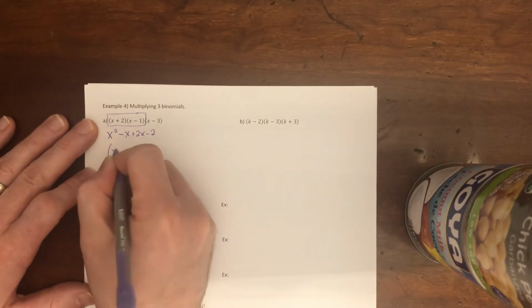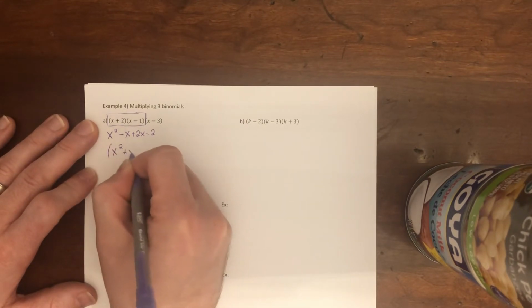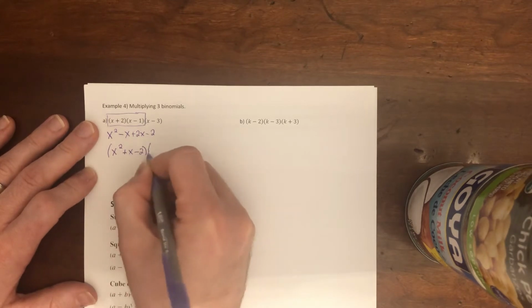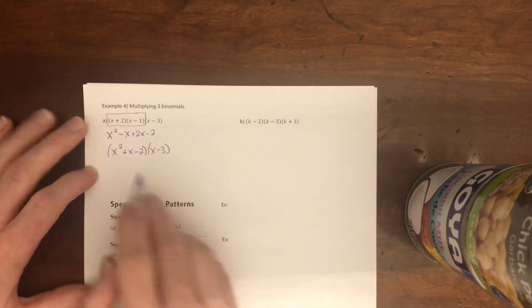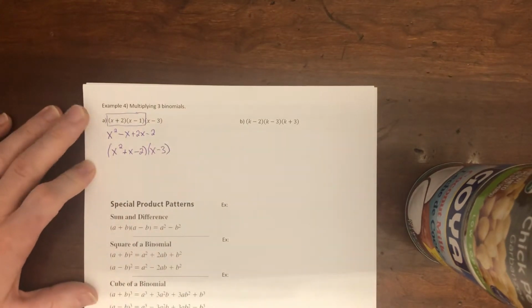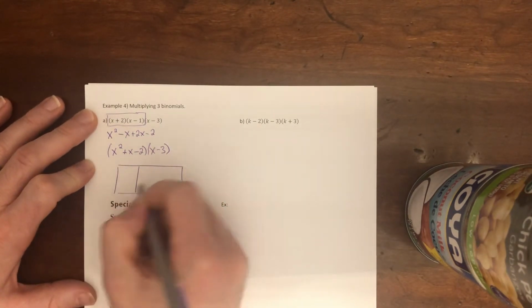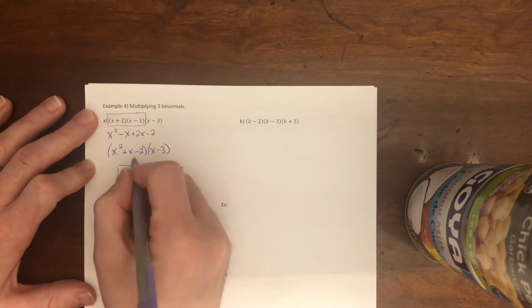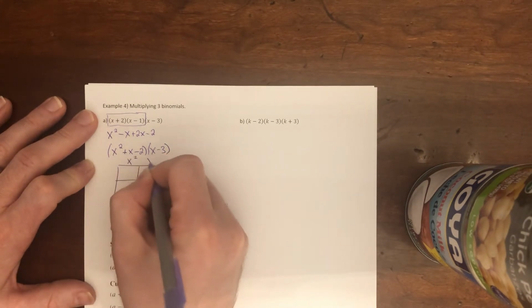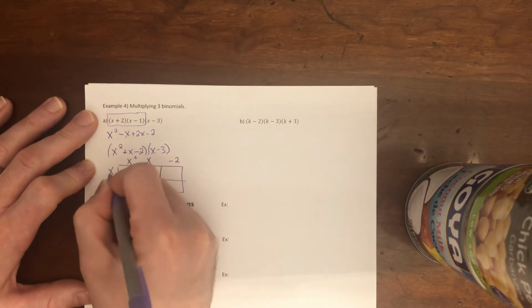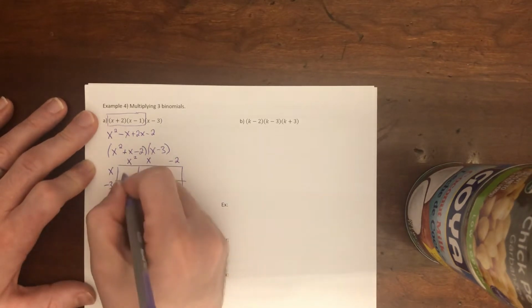I would simplify that to x squared plus x minus 2. And then I'm going to multiply that by x minus 3. I'm going to use the box method again, just because, as you can see, I like that method. X squared, x, negative 2, x, negative 3.